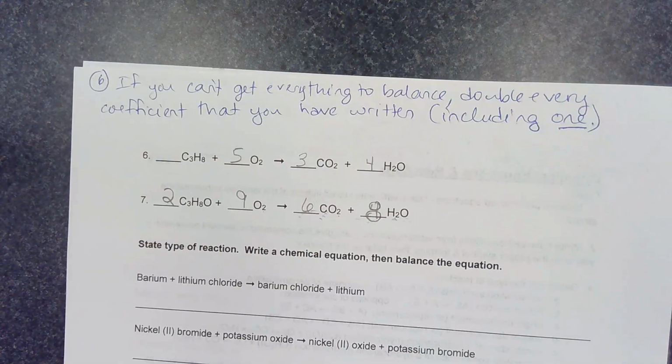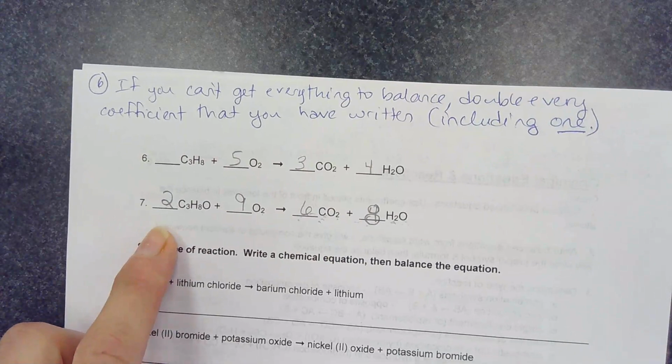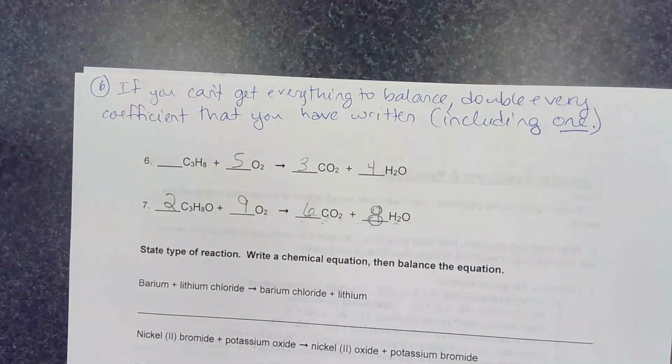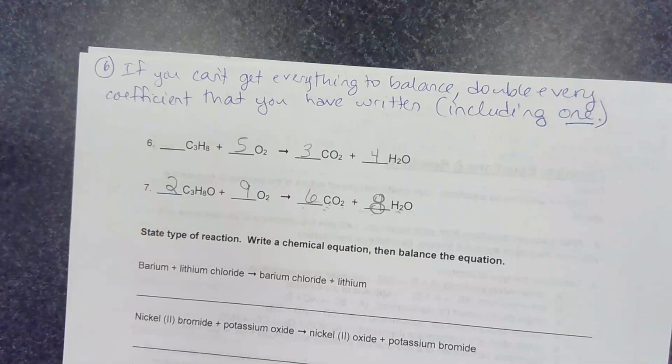Now, let's just say you can't get something to balance, so you double everything. Then you come back and you look at it and you say, wait a minute, that could have been reduced. Reduce it, but you cannot reduce this one. You can't reduce this one.